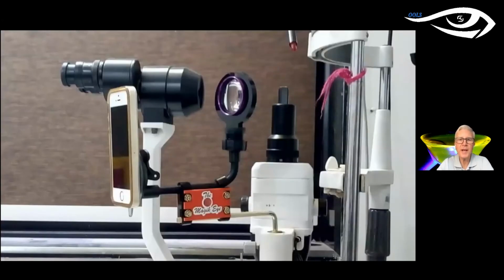This little unit, this Magic Eye, I've never actually used, but those of you who have been practicing a while may remember a ruby lens, which we used to use before we had the 90 diopter and 78 diopter condensing lenses. And that ruby lens fit down into a well right here in the swivel area, the pivot area between the oculars and the light source.